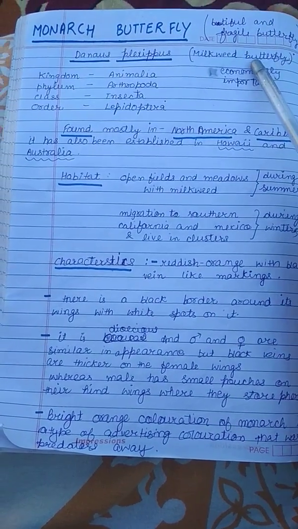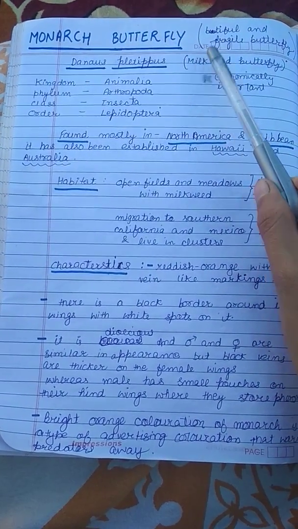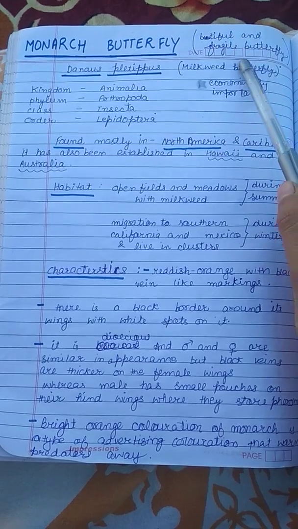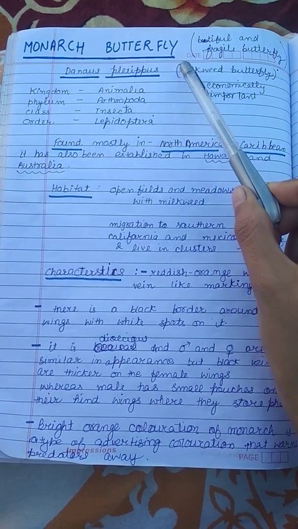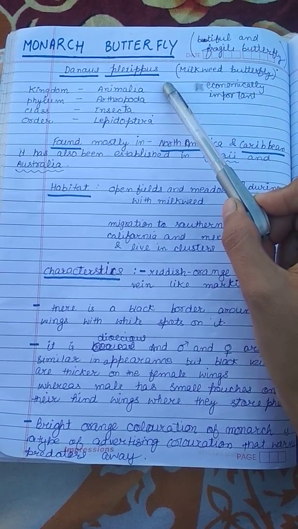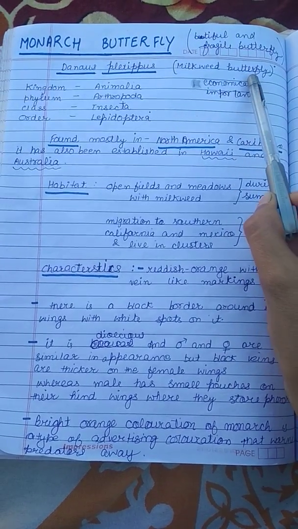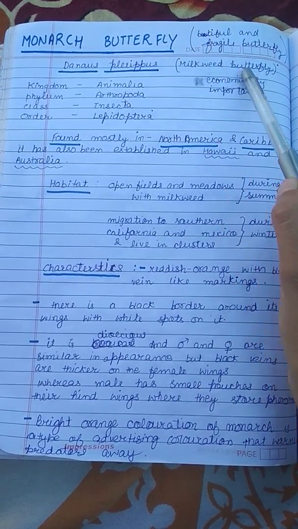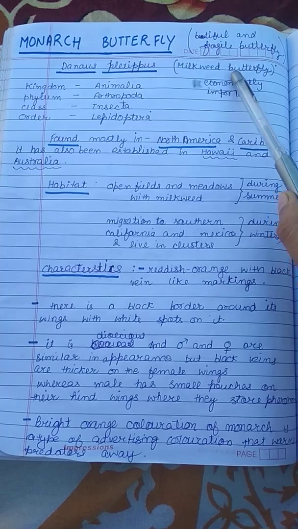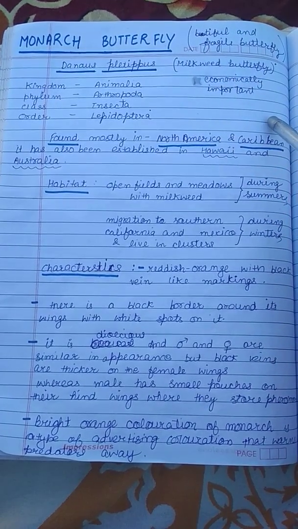In this video, we will know about monarch butterfly. Monarch butterfly is a very beautiful and fragile butterfly. Its scientific name is Danaus plexippus and its common name is milkweed butterfly. Its common name is milkweed butterfly because it feeds on milkweed plants.